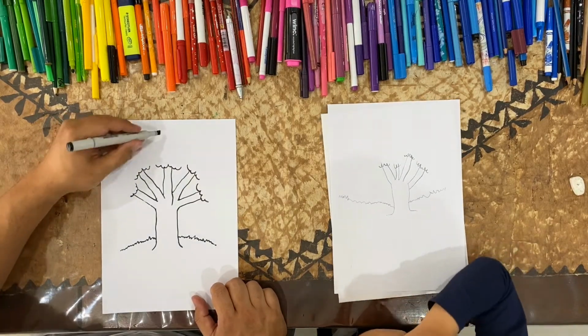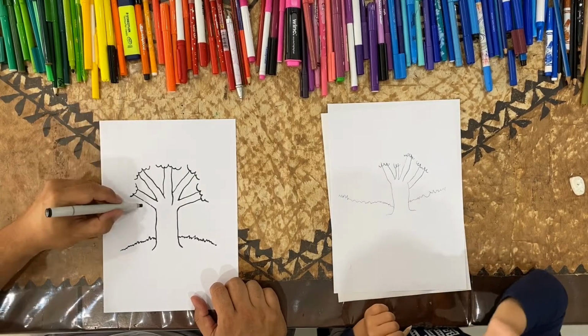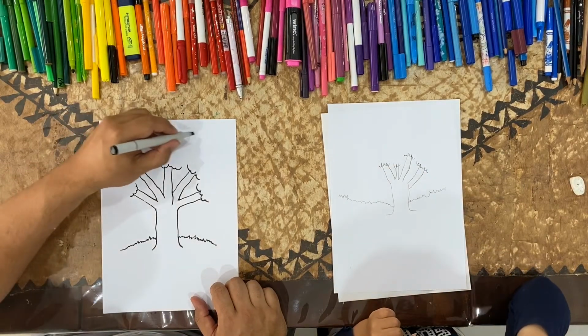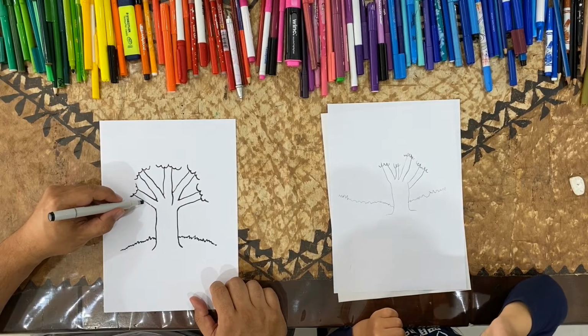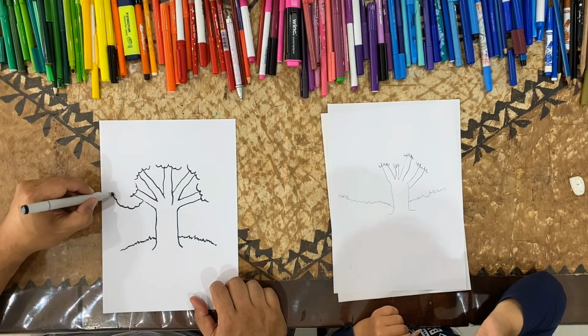After that, draw a squiggly line all around, like this.